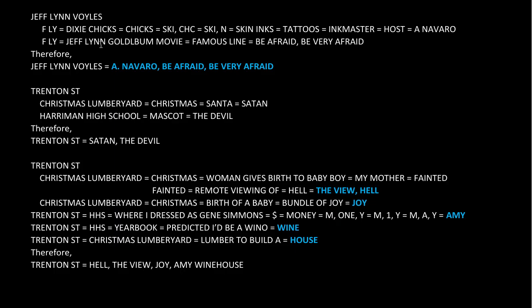Fly equals a movie starring Jeff Goldblum with the famous line, be afraid, be very afraid. Therefore, Jeff Goldblum's Vowels equals A. Navarro, be afraid, be very afraid. So on The View, there's a liar, or an alleged liar, named A. Navarro, who, when she understands what this is all about, should be afraid, should be very afraid.